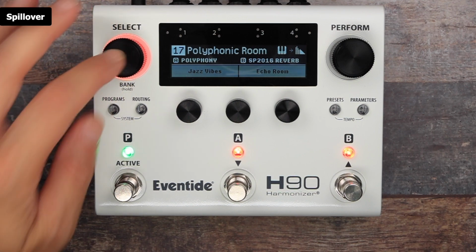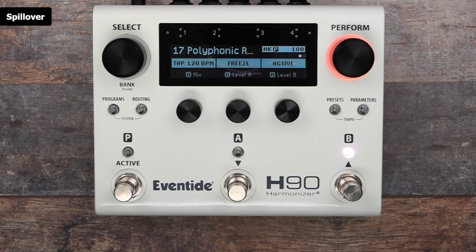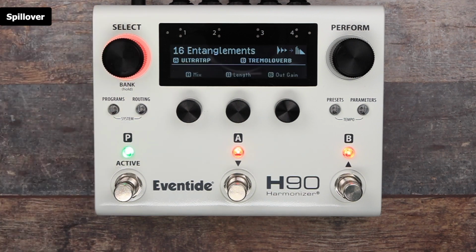Conversely, spillover time can be used as an effect. For example, we can engage the freeze function on a reverb or polyphony preset and have the spillover fade out rather than stay frozen once a new program is loaded. Spillover is a very powerful and useful feature to have for seamless transitions.